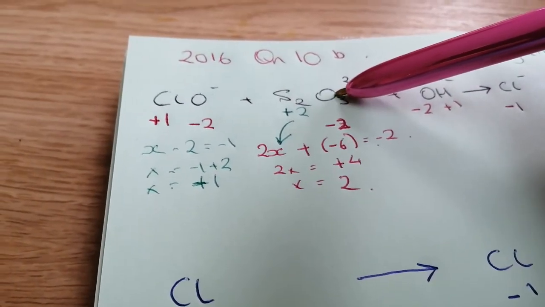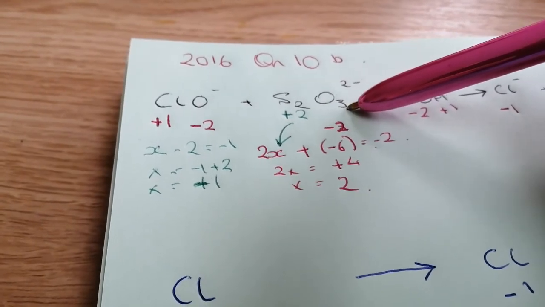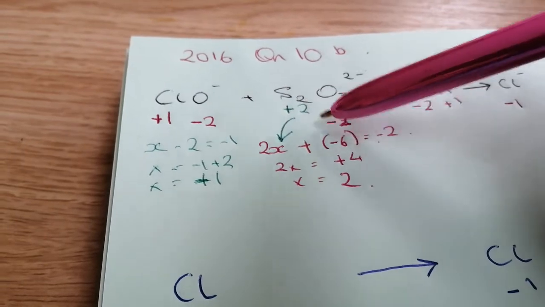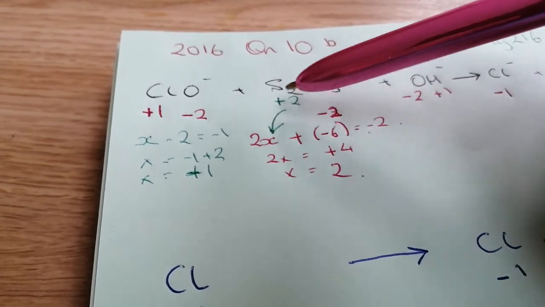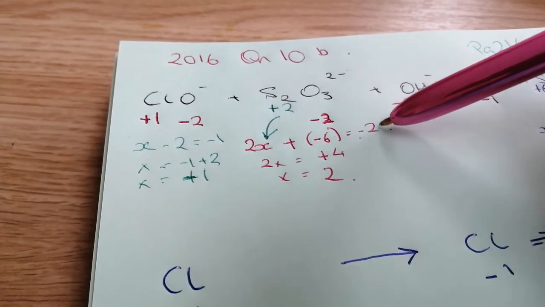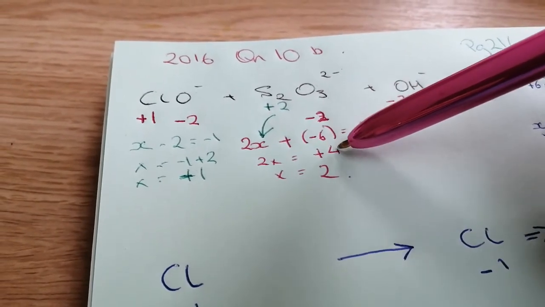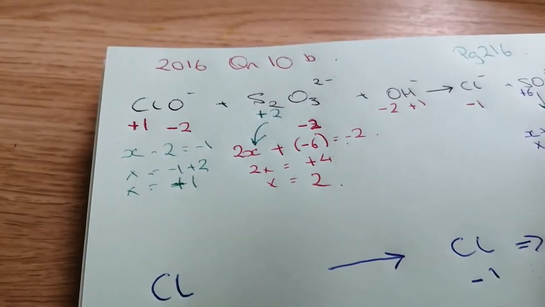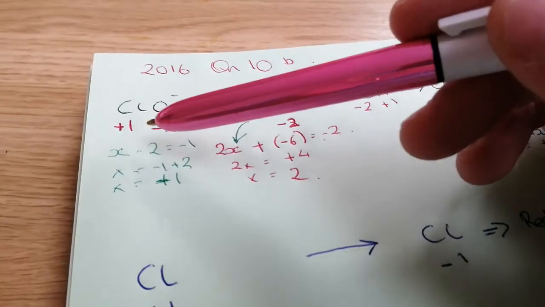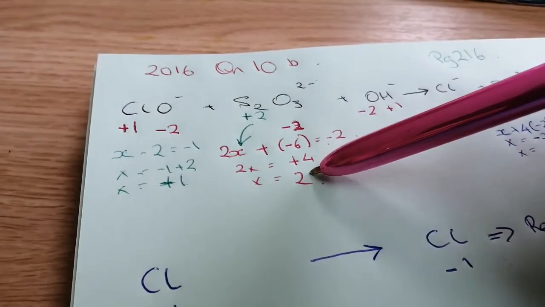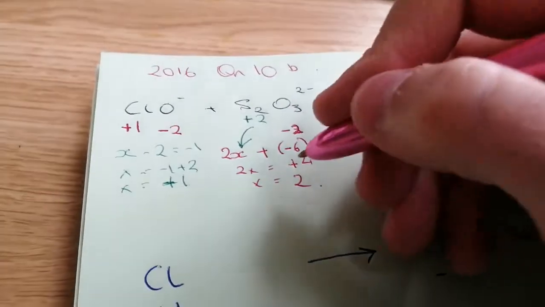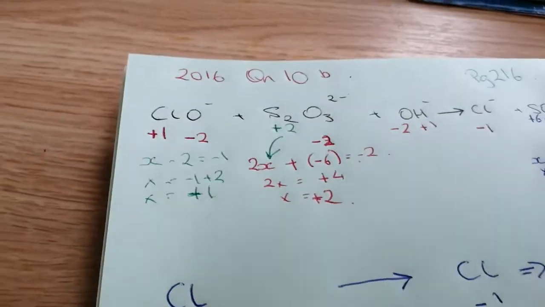So as we know, oxygen is -2. There are 3 of them, so that's -6. If I want to find the oxidation state of that sulfur, there are 2 of them, so instead of it being 1x, it's actually 2x. So 2x plus -6 gives us -2. So 2x is +4. x is equal to +2. So we have found now that this has an oxidation state of +1. This is an oxidation state of +2. I should really put in the sign. Apologies there.